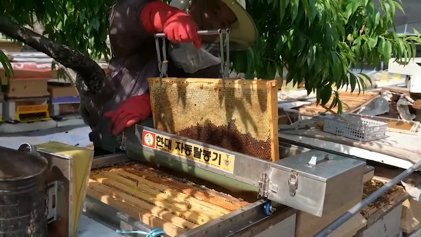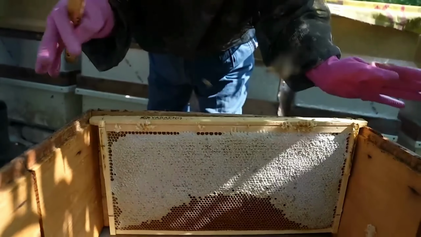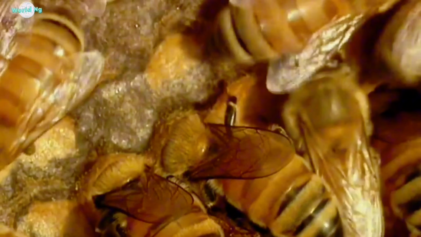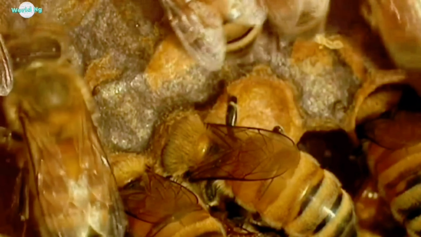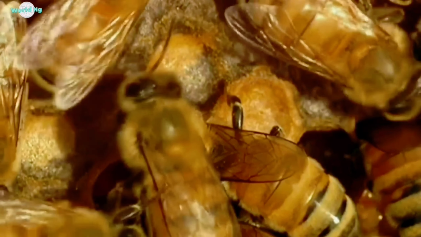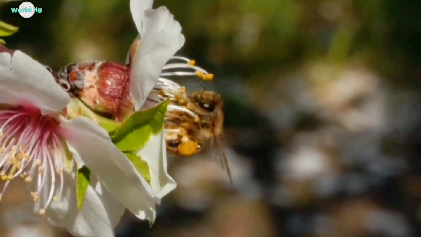Today we are learning about honey. Let's delve into the fascinating process of how honey is made by bees. The journey begins with foraging. It all starts when worker bees leave the hive to forage for nectar. Nectar is a sugary liquid produced by flowers.